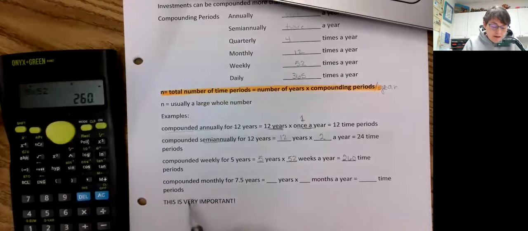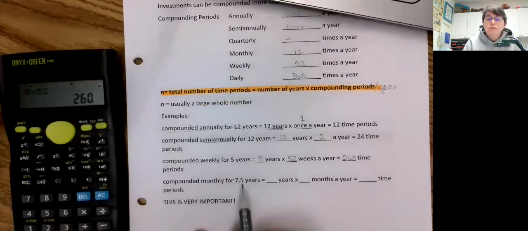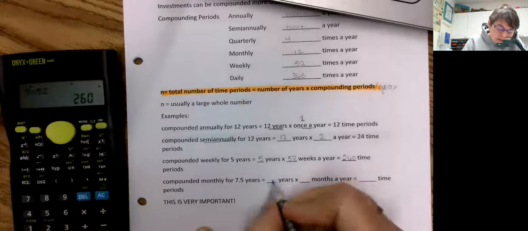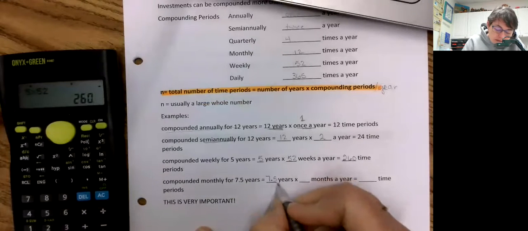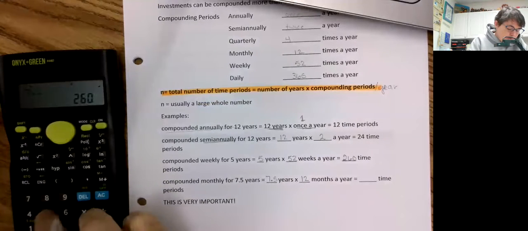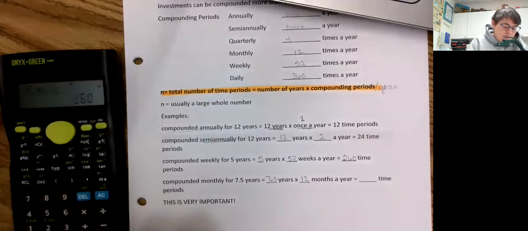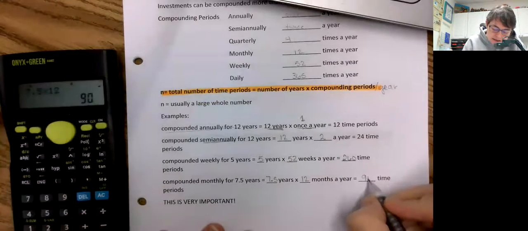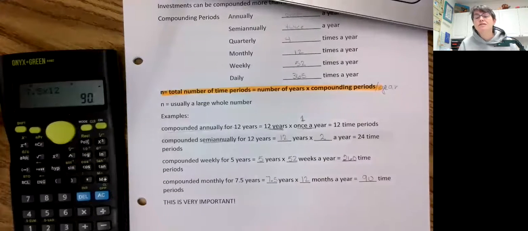Okay. And I guess we could do 7.5 years. And we got 12 months in a year. So 7.5 times 12 is 90. And it's really important because if you forget to do that, your whole question is going to be messed up.